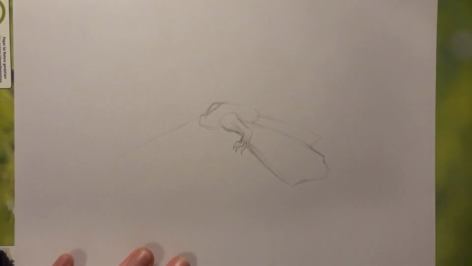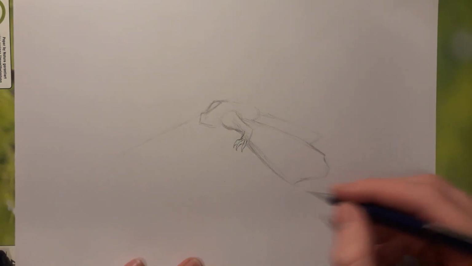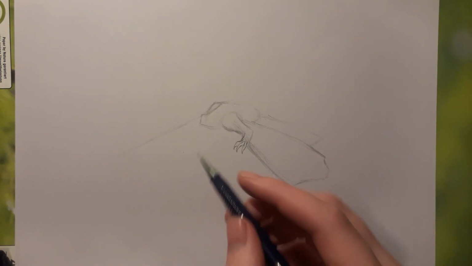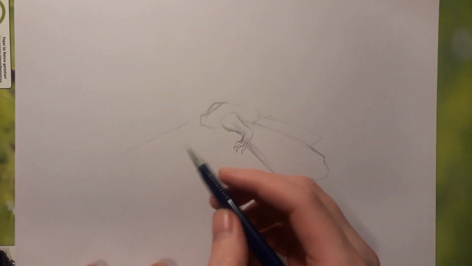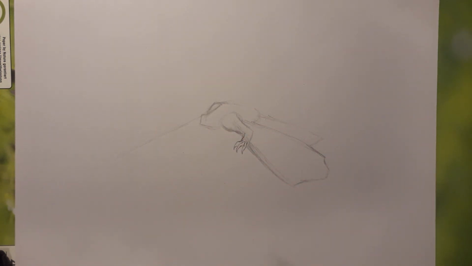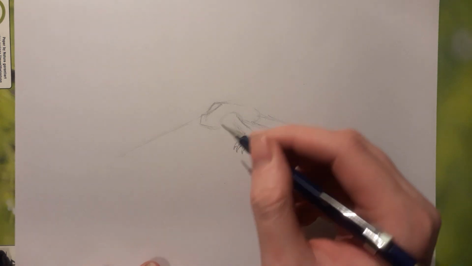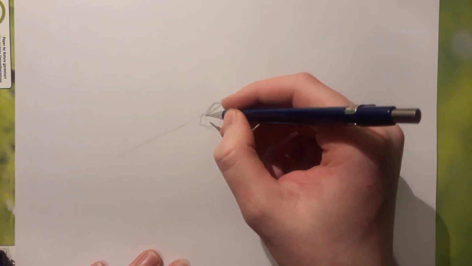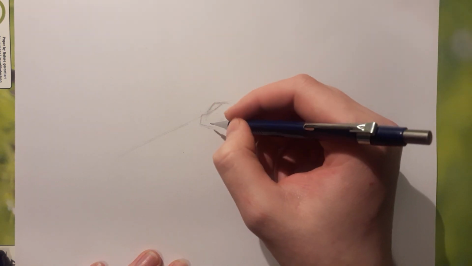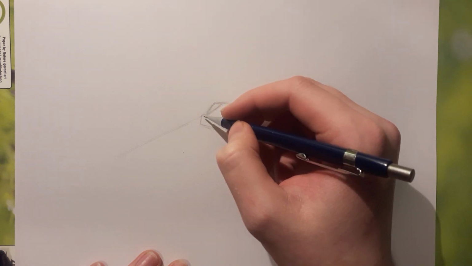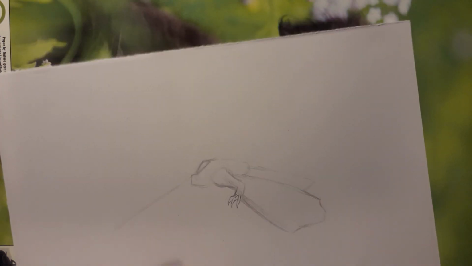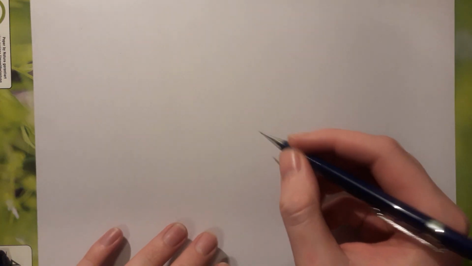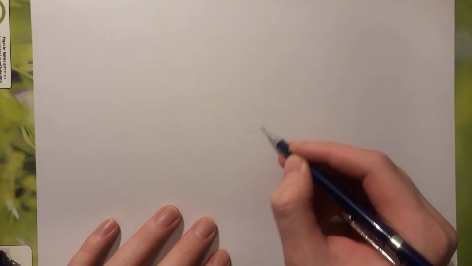So that is all that we can see from this wing. Now before we can draw in the other wing, we need to actually get in his head. So the way you want to draw his head is, well, I'll show you on the back of the page. You want to draw a circle like this.